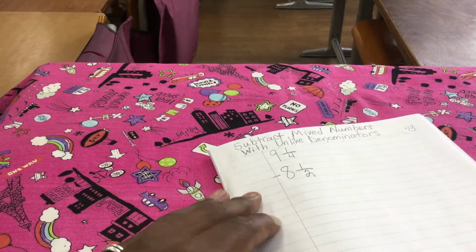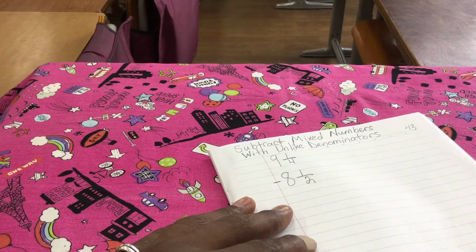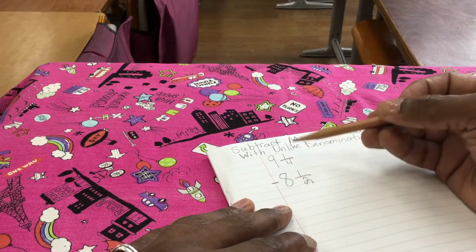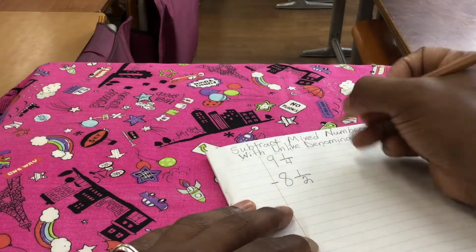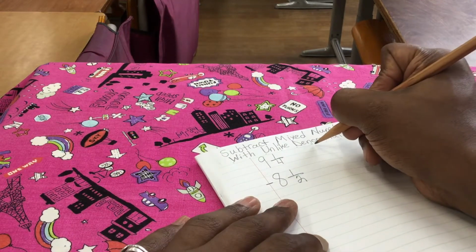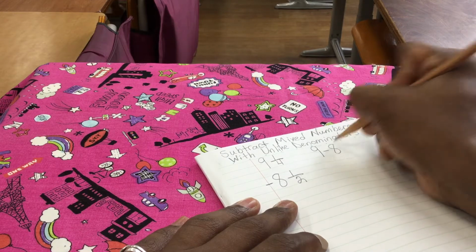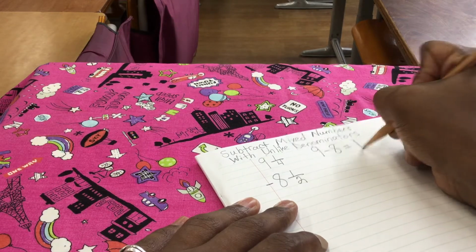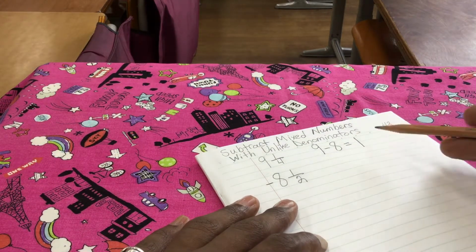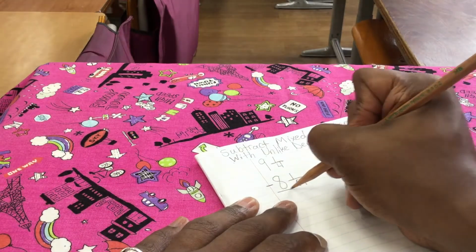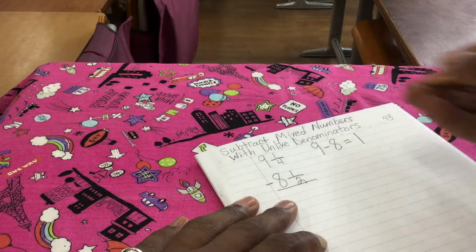So we do this the same way we did when we added mixed numbers with unlike denominators. We're going to separate the whole numbers from the fractions, okay? So that's what I'm going to do first. 9 minus 8, that equals 1. So that takes care of my whole number for now. I just leave the 1 alone. Now the next part I need to work with is the fractions, okay?